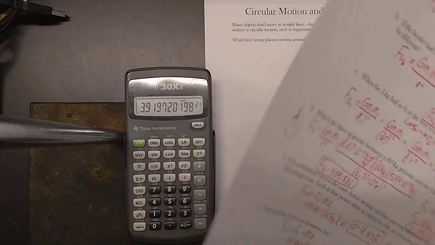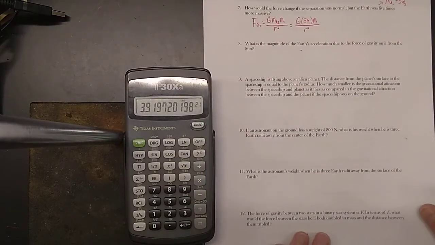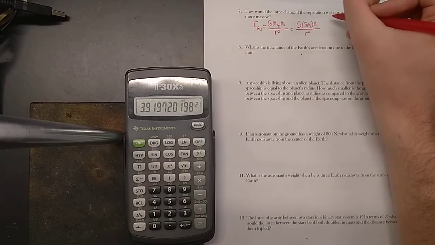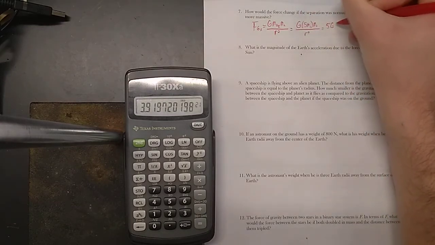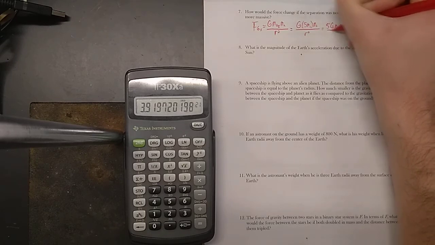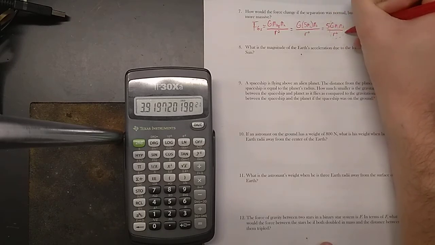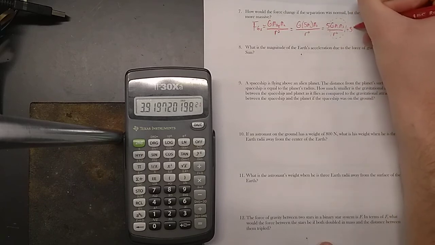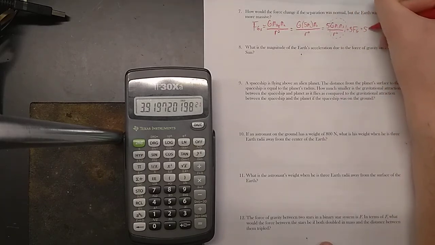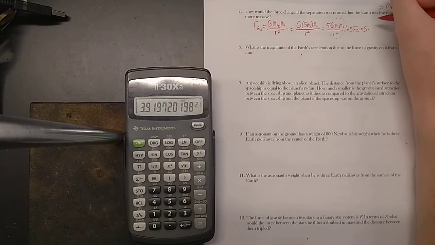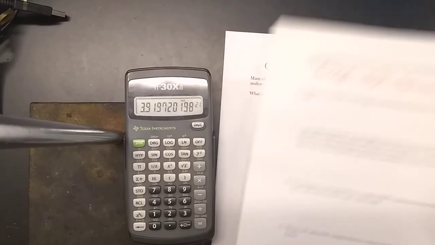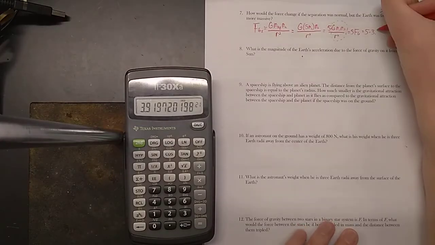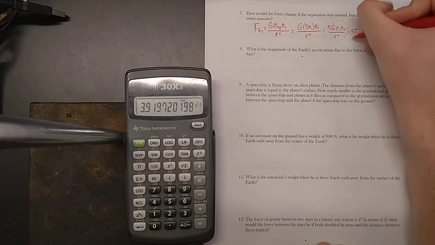Okay, yep, we're good. We're going to bring the 5 out front: 5G m1 m2 over r squared. 5 times the original, which is 5 times 3.53 times 10 to the 22nd newtons.